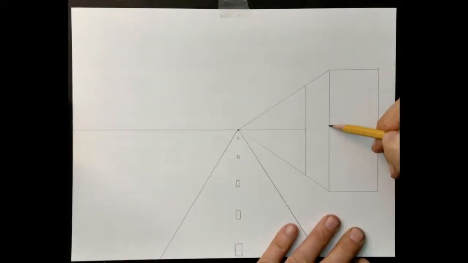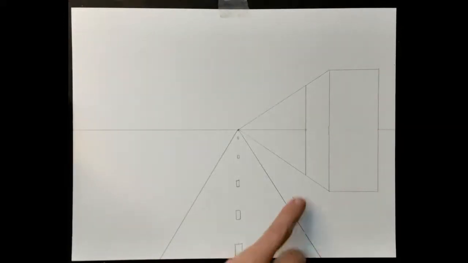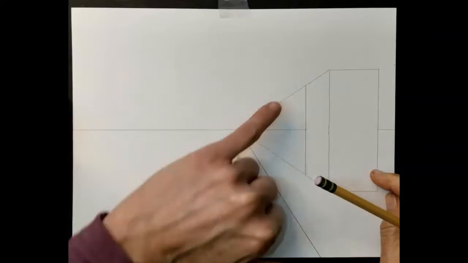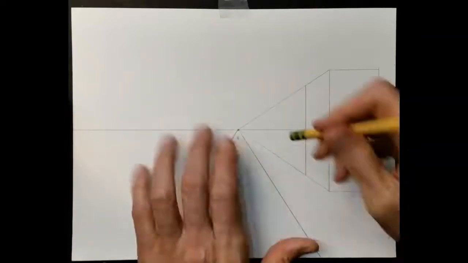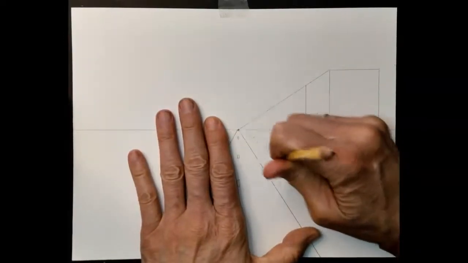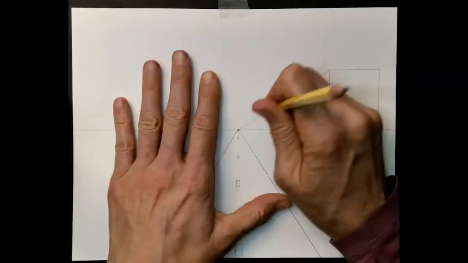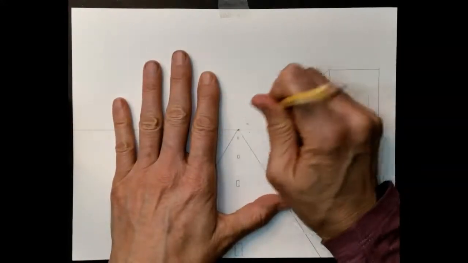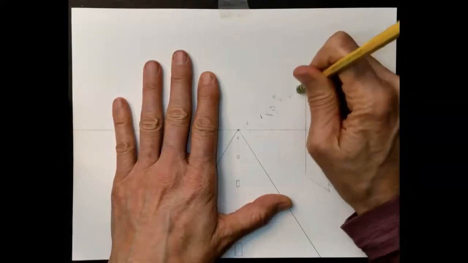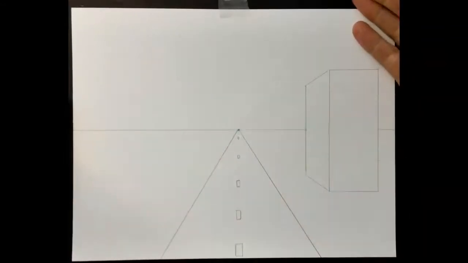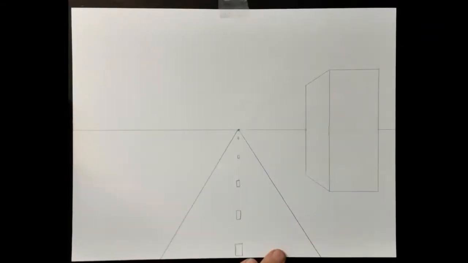I could redraw it in if I've erased it at all. And I need to erase out this diagonal line and this diagonal line. And I've got my first building.